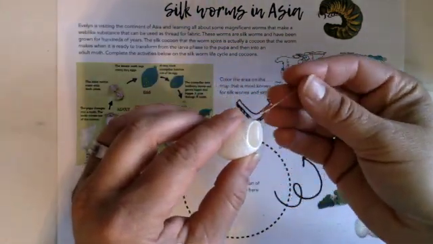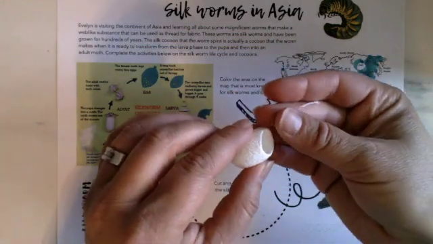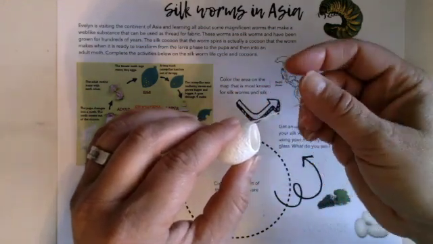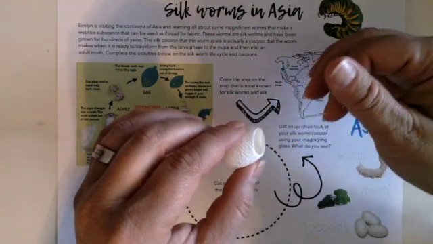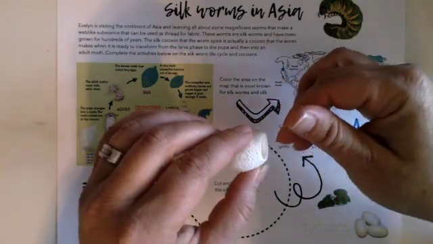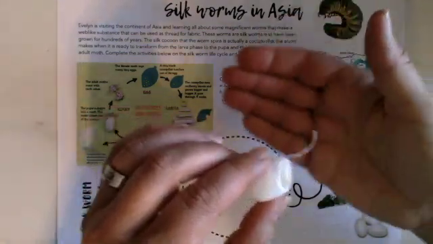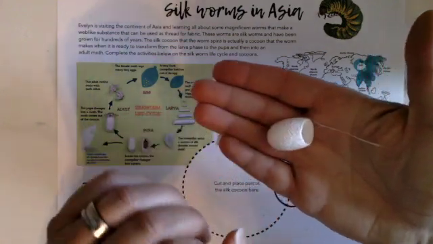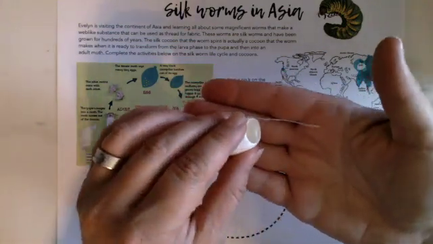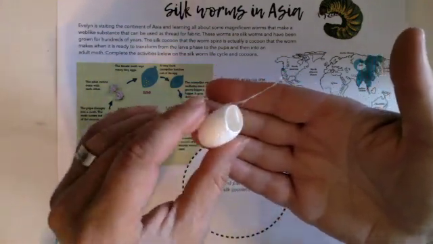Okay, again, they'd make this into a thread and then they'd make different textiles with it. Clothes were really important in history. Silk fabric that was made into clothes for kings and queens. Okay, really nice bed linens. Anywhere you'd want something really soft, they use silk.